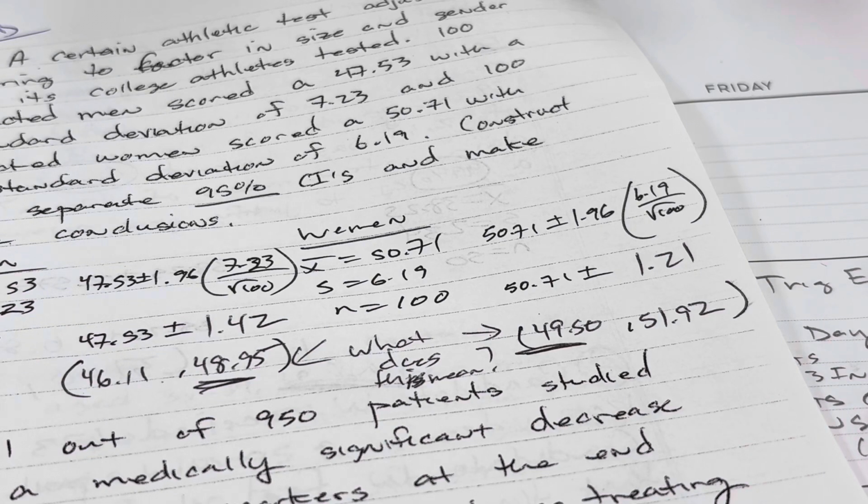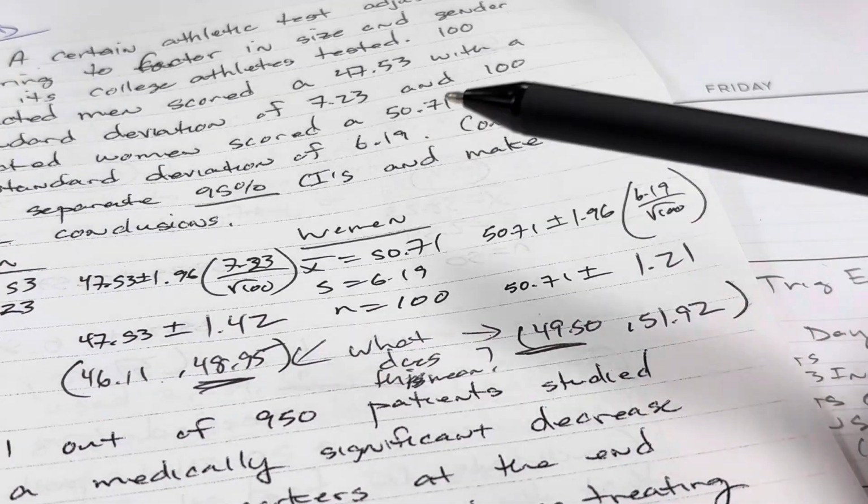So who had the higher margin of error? The men did. The women had a smaller standard deviation. They were a little bit more consistent, so their margin of error is going to be smaller. All right, so you make two different intervals. So it's not simply that the women tested better and did better.